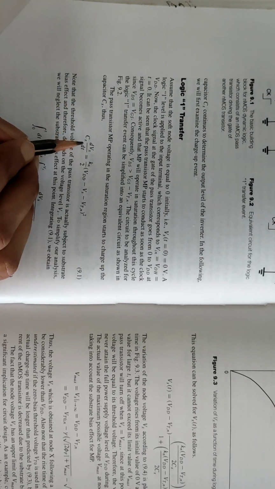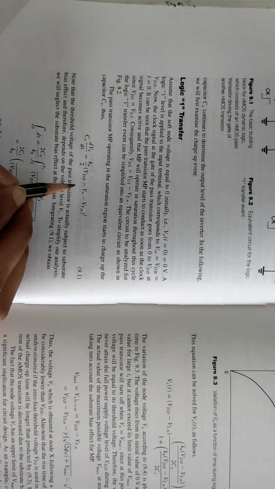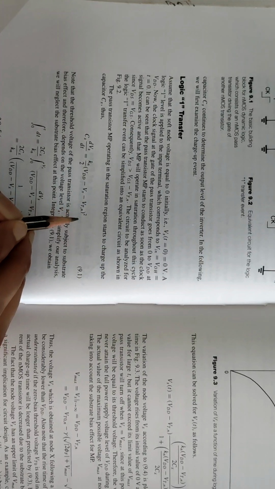Thus, Cx dVx/dt equal to Kn/2 times (VDD minus Vx minus VTN) whole squared.